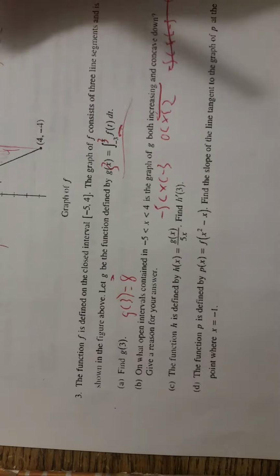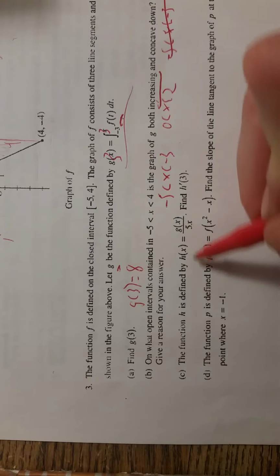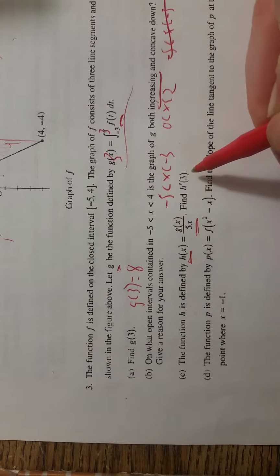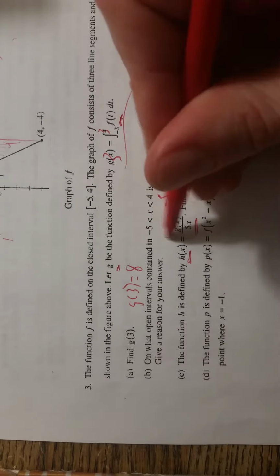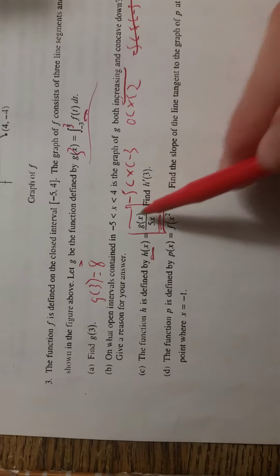Okay, that's it. All right, C might be trickier. The function h, again, we don't know what it is. It's defined by this. Find h prime of 3. Okay, this is literally h of x, so I have to go and find the derivative. This is a quotient rule situation.